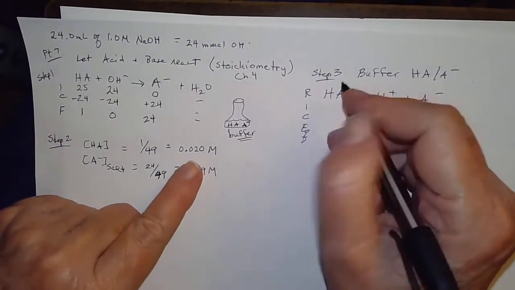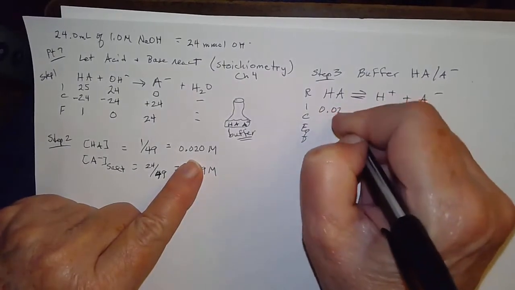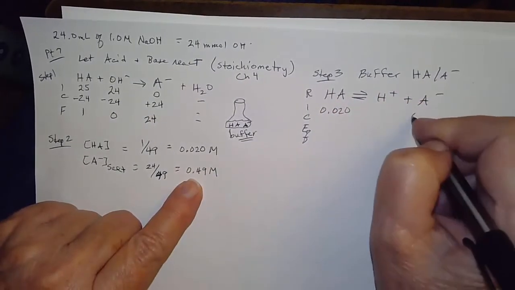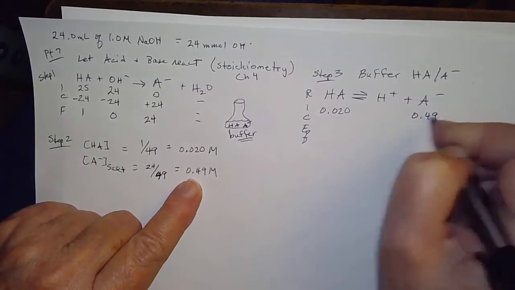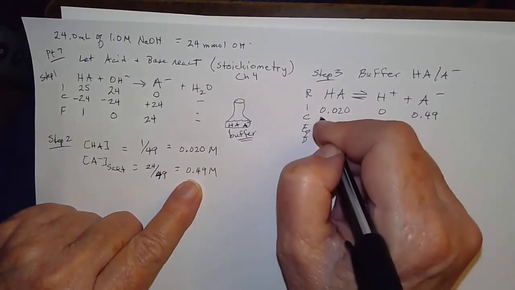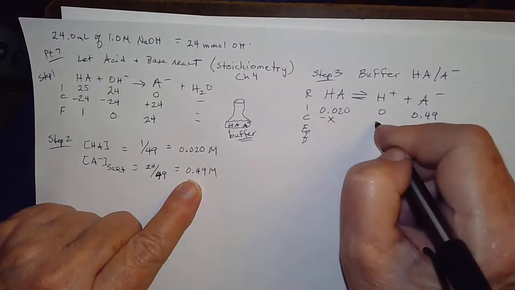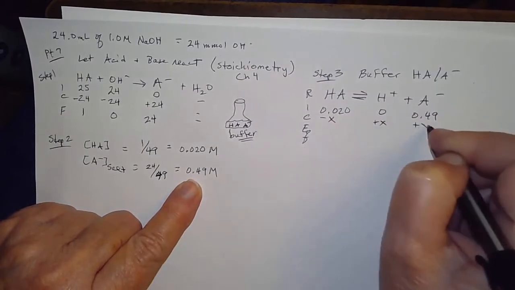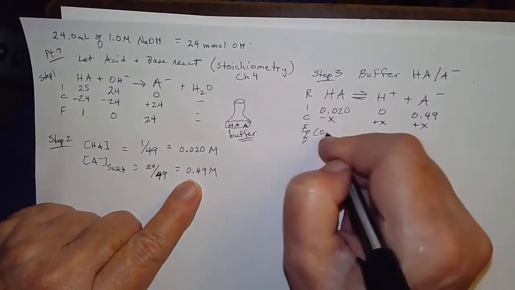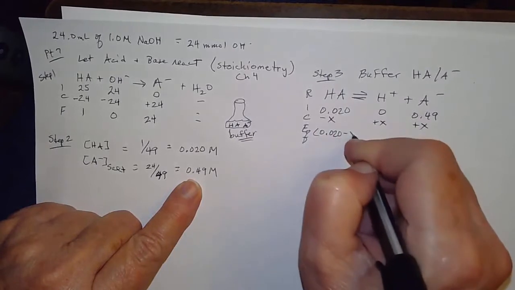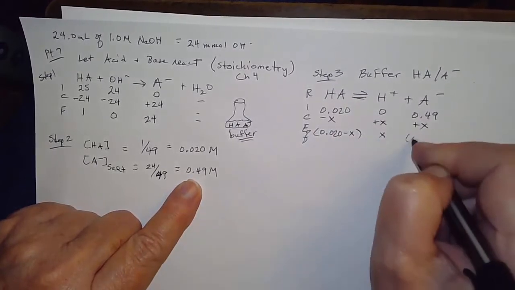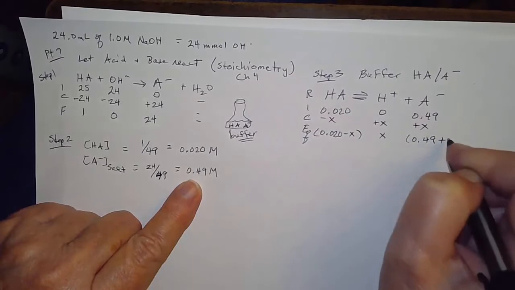You already have the initial concentrations, 0.020 and 0.49. You don't have any of that. This is, of course, some will dissociate, and at equilibrium, 0.020 minus x and 0.49 plus x.